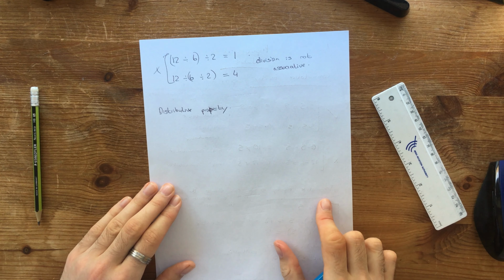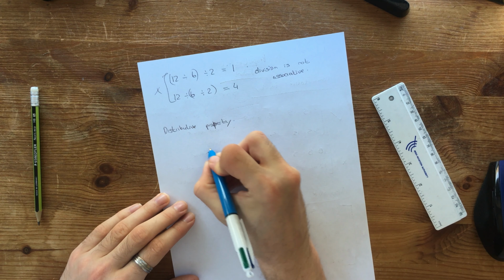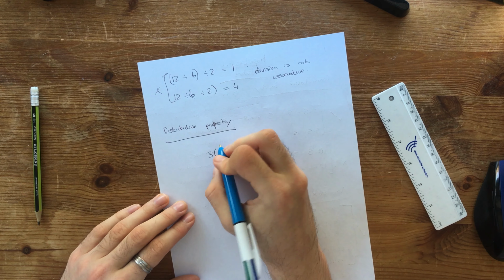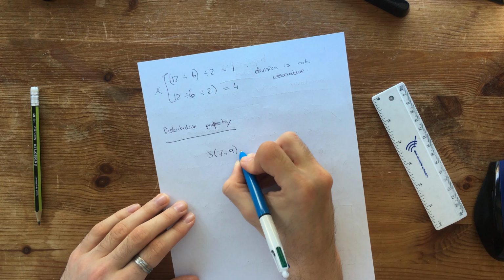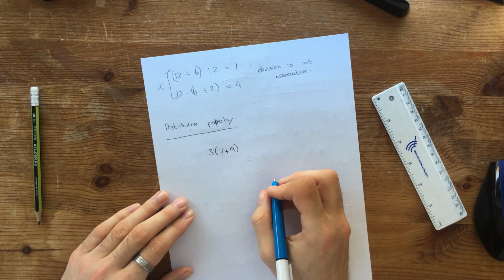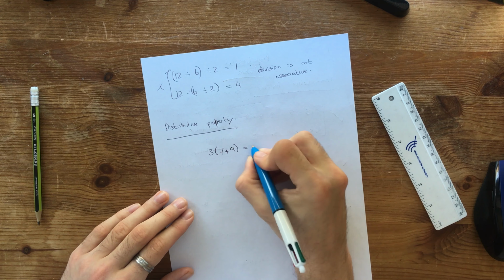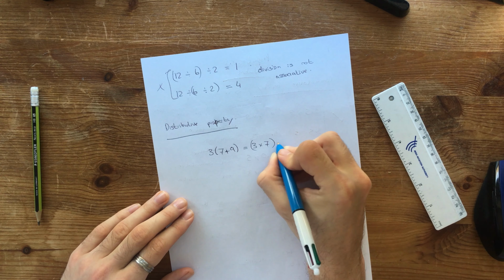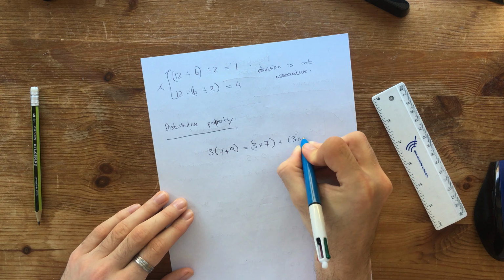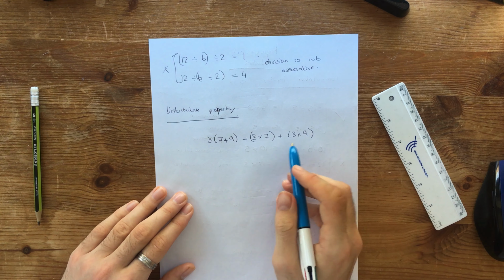Okay, so let's take an example for this one. We're going to take 3 times 7 plus 9, and let's work this out. If we multiply 3 times 7 and we add 3 times 9, we should get the same answer.